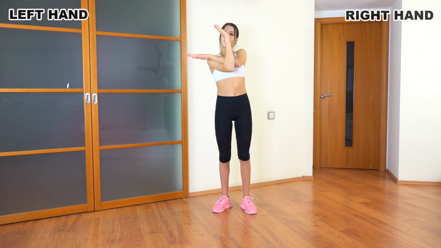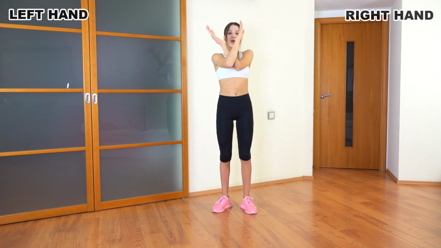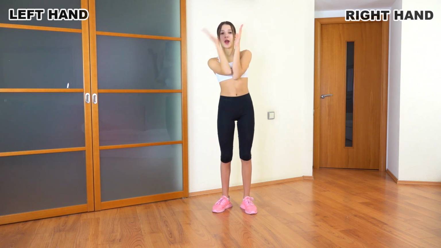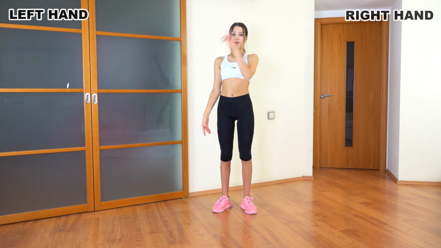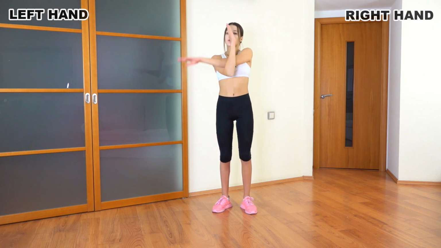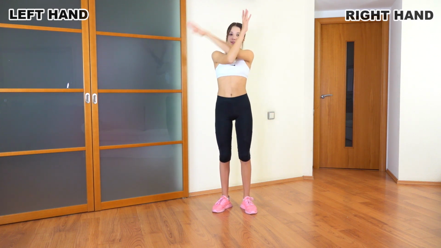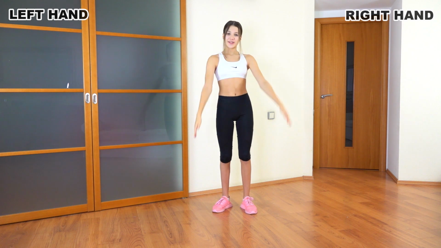And then after that, we're going to cross our arms like this. Our right hand goes up. When our palms touch, then the other one goes down. And it's going to be like a circle, right? So it's going to look like this. 1. Once again, 1. Just like that.